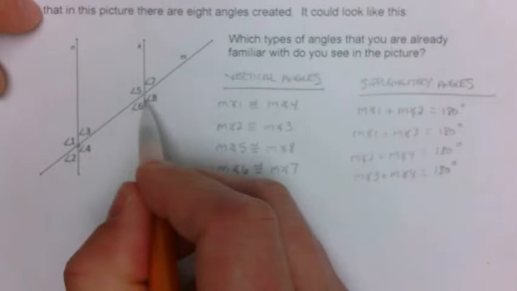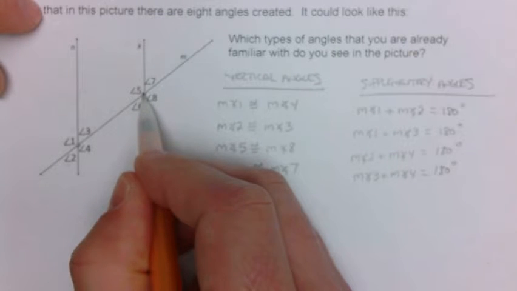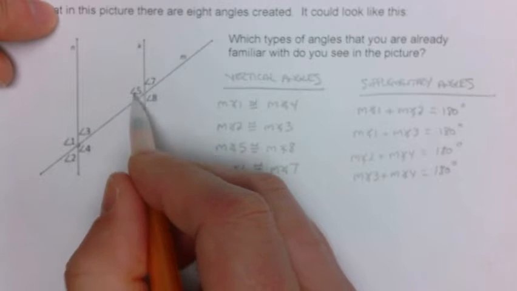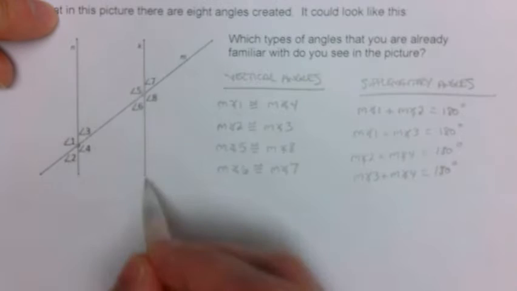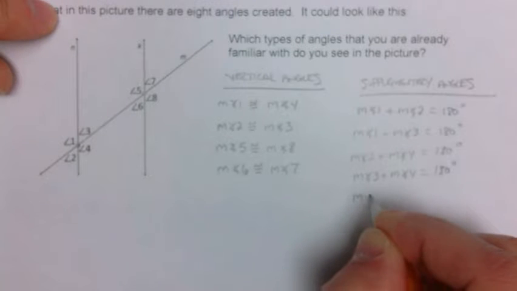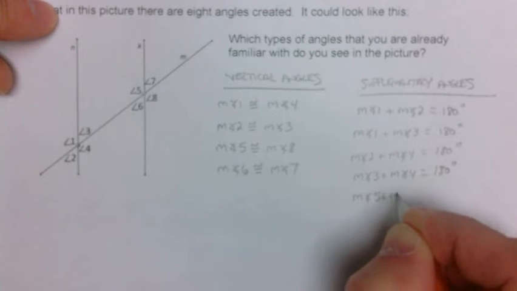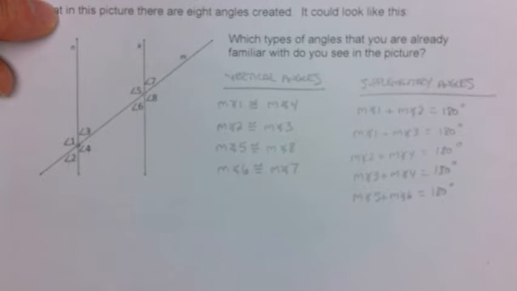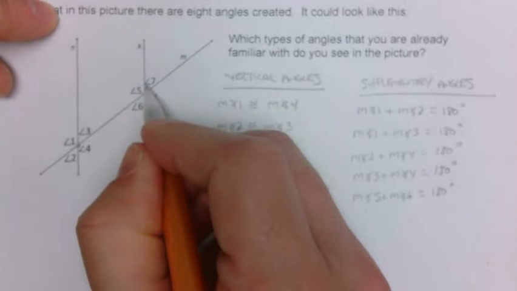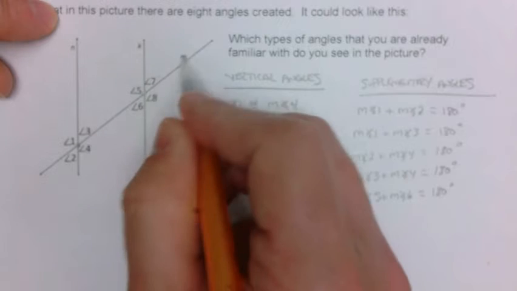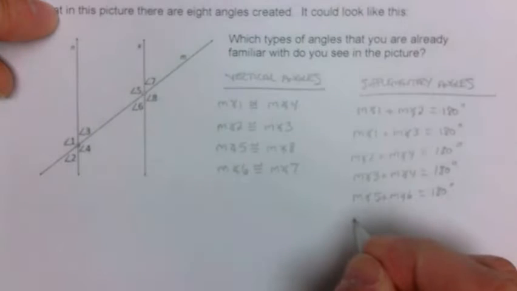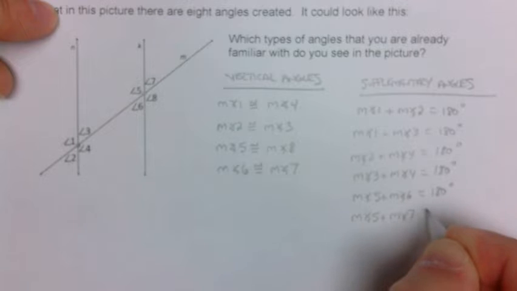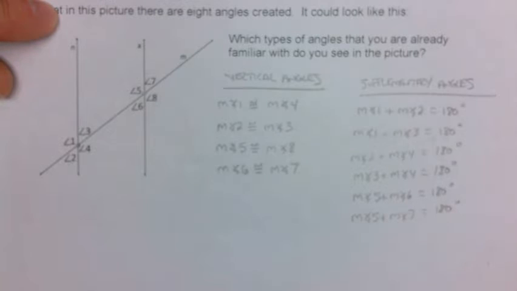It's going to be very similar if I go up to this vertex point where I see angles 5, 6, 7, and 8. Angles 5 and 6, if I put them together, they form line K, which again is a straight angle. So the measure of angle 5 plus the measure of angle 6 must be 180 degrees because they're supplementary. Angle 5 and angle 7, if you put them together, they form line M, the transversal. So the measure of angle 5 plus the measure of angle 7 has to equal 180 degrees.